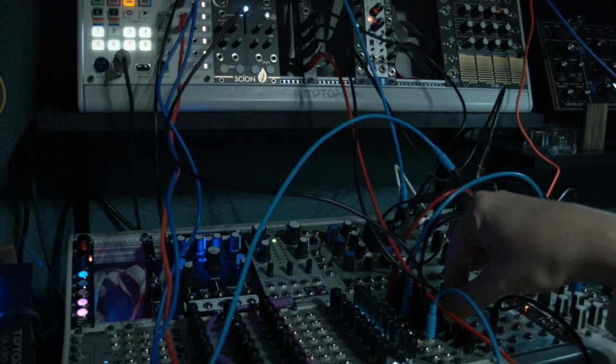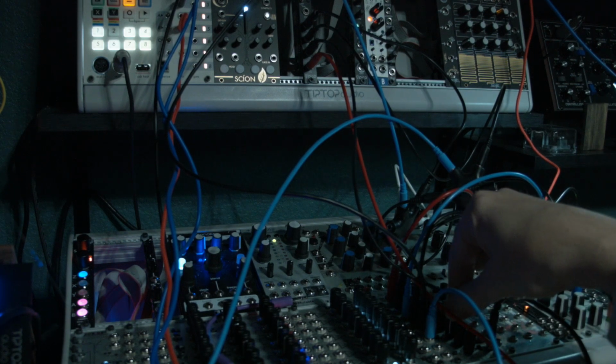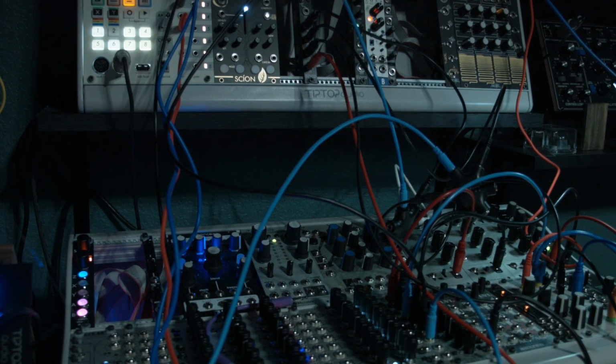Let's raise the volume a little bit. And you can tell then what happened. The rhythm changed, right? Because I'm further modifying that clock source.